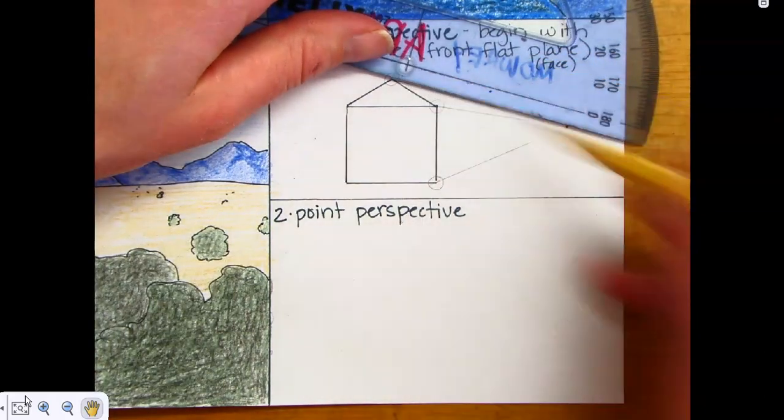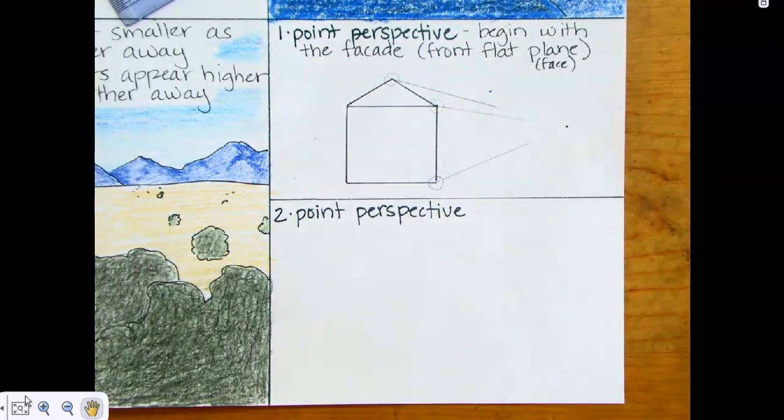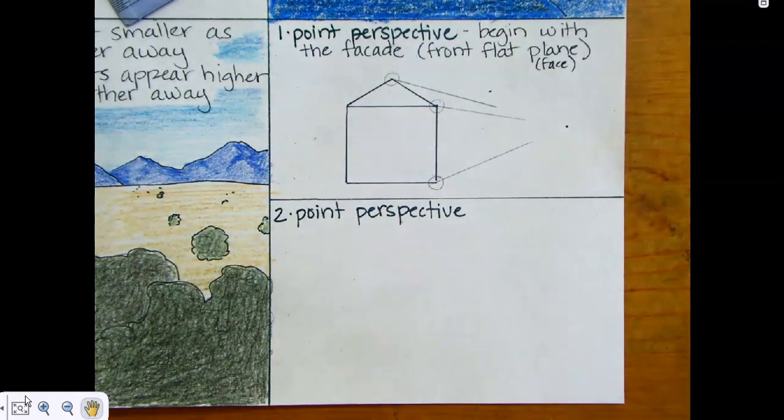One and 2 point perspective, there's also 3 point perspective and even 4 point perspective. But it gives a way to scale something smaller proportionately as you get farther and farther away.